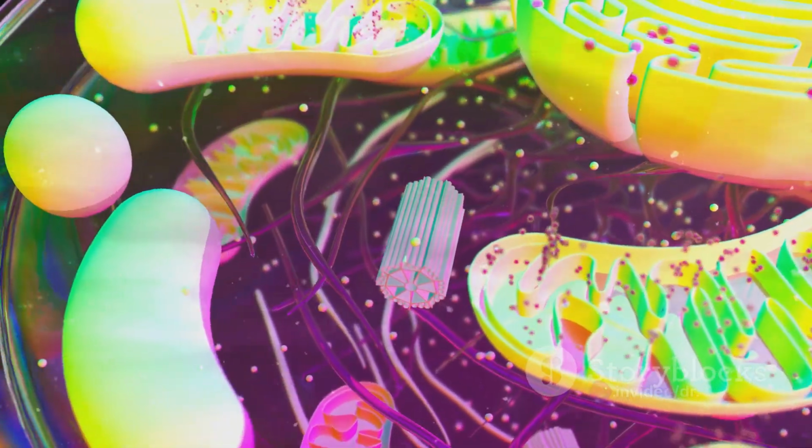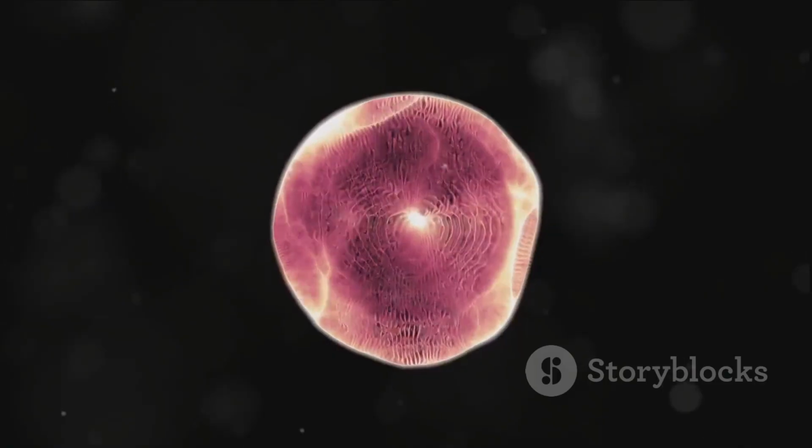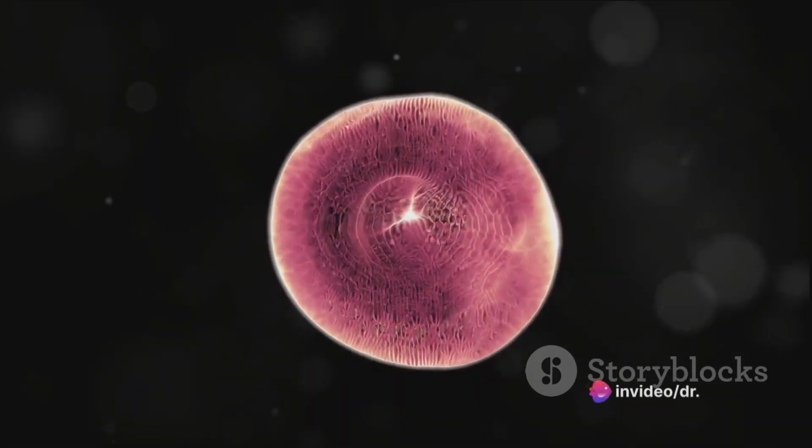Telophase is the fourth step in mitosis. In telophase, chromosomes arrive at opposite poles and begin to decondense. Nuclear envelope surrounds each set of chromosomes. The mitotic spindle breaks down.